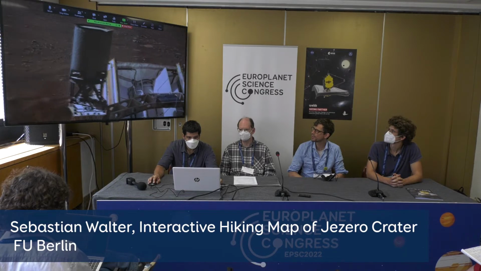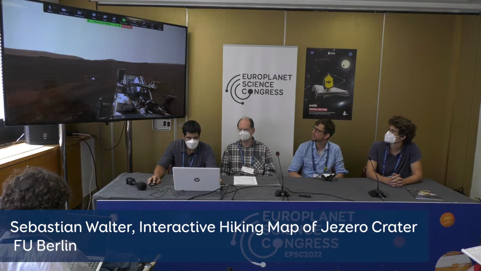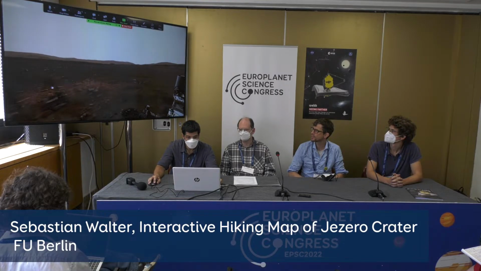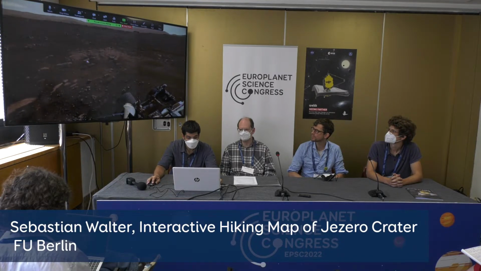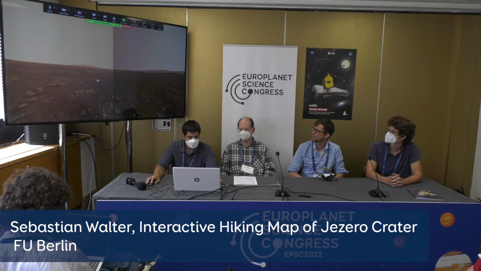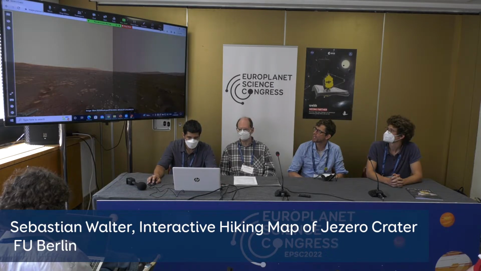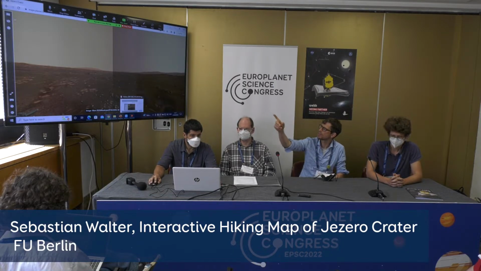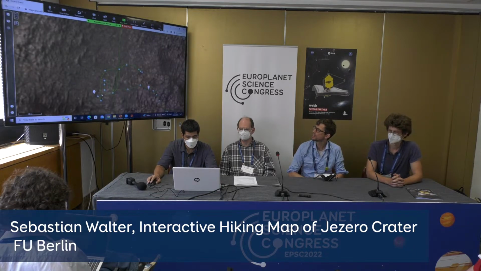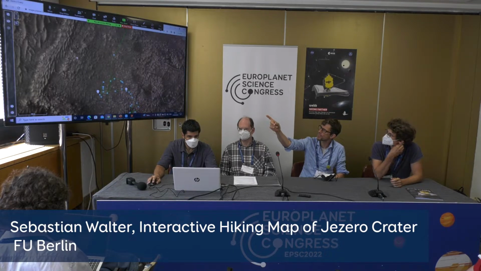You can see the rover. I think you're now zoomed in already, if you use the wheel. And you can enjoy these fantastic images. And I think the only way to get back is to click on this map icon and then you get back. And you can also directly jump to another scene if you click on this I button.